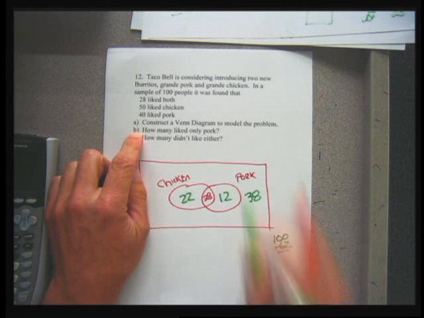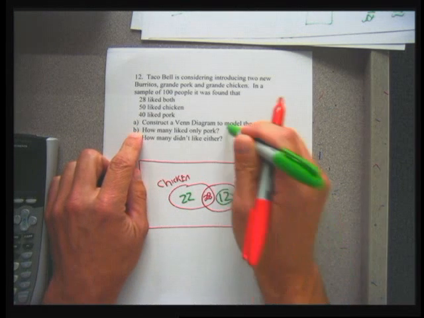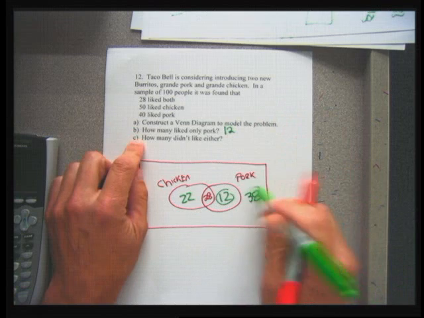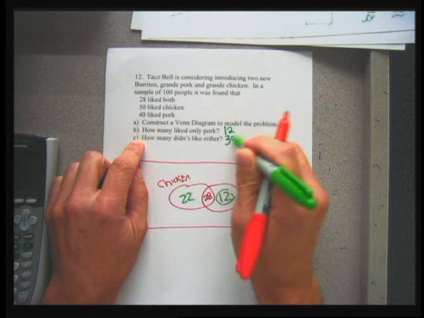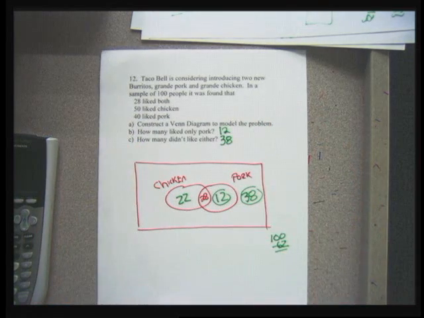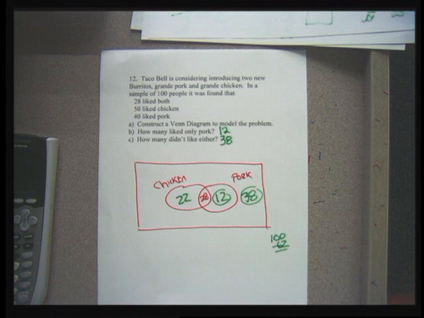How many liked only pork? That's this region here, this 12. How many didn't like either? That's this 38 here. Once you get the Venn diagrams, the questions usually aren't that hard to understand. Venn diagrams with 2 circles are a lot easier than Venn diagrams with 3 circles because there are only 2 subtractions to do. With 3 circles, you're going to have 6 subtractions to do, so it's 3 times as hard, maybe 7 subtractions, I guess.